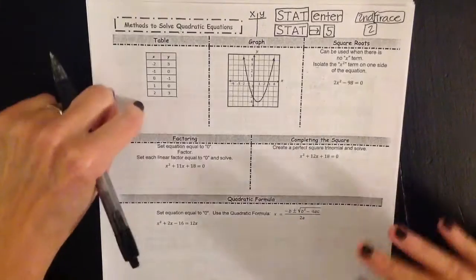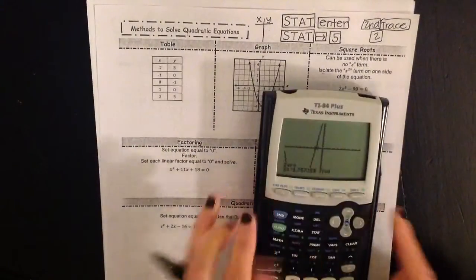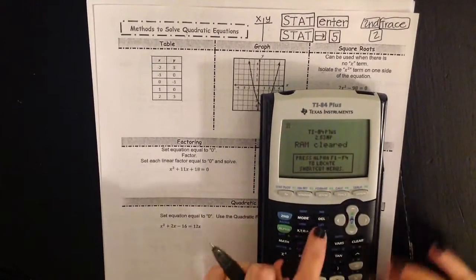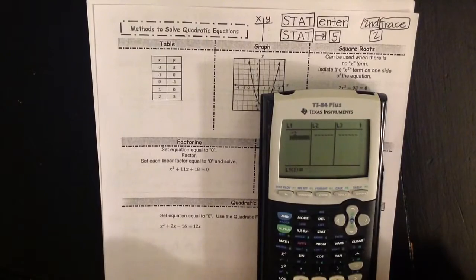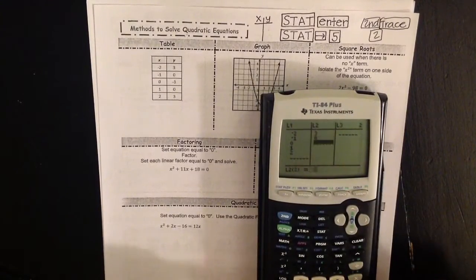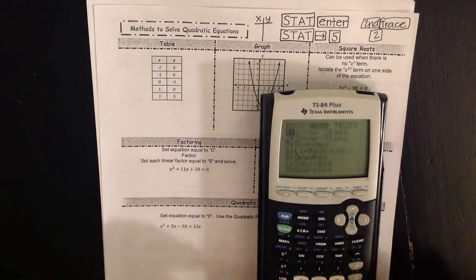So I'm going to do the first two, I'm going to do these two, and then I'm going to show you a couple, and then we'll look at the bottom two. So I'm going to clear this. Okay, so I'm going to go to stat enter, and I'm going to type in my table very quickly. 0, 3, 3, 0, -1, 2, 3. Stat over 5.